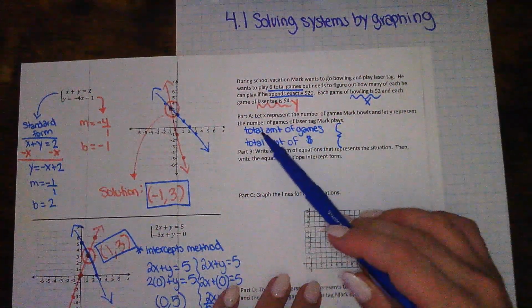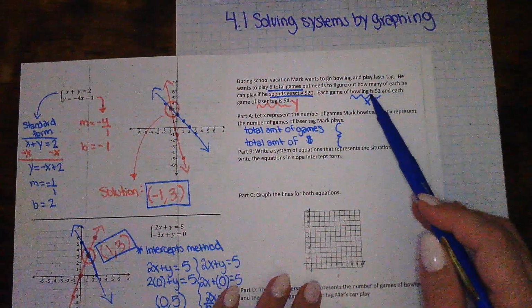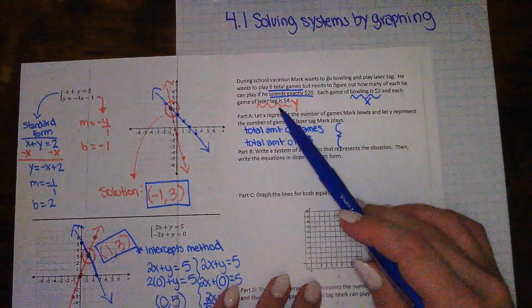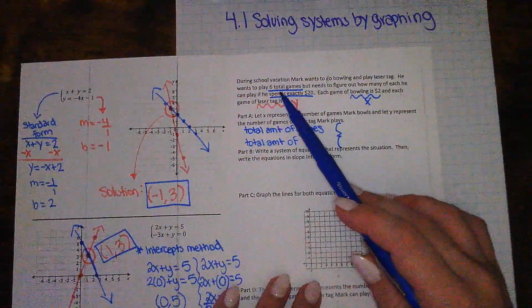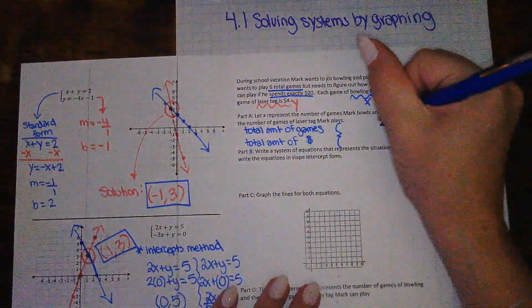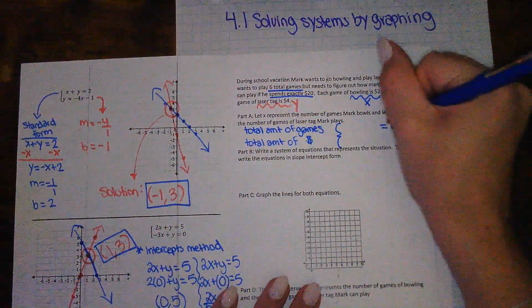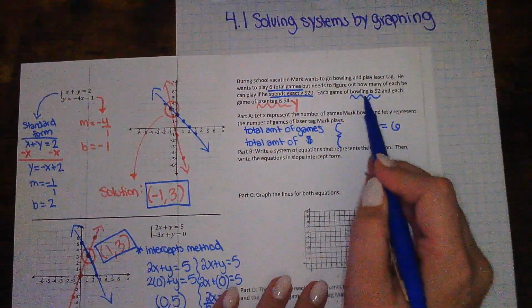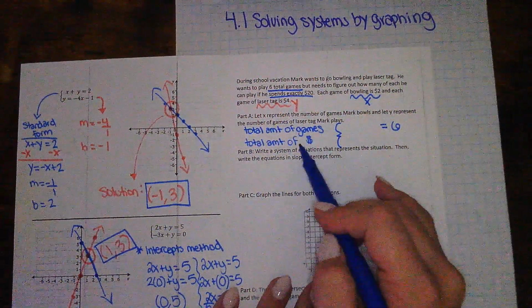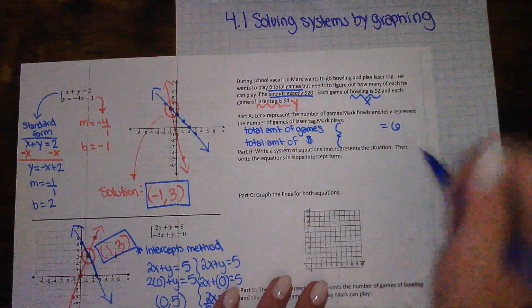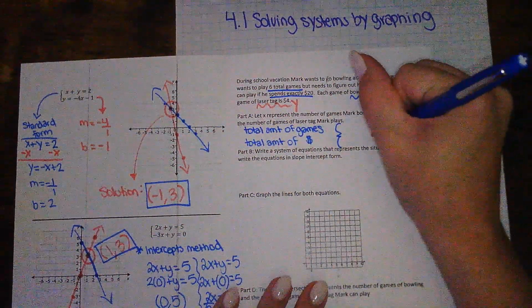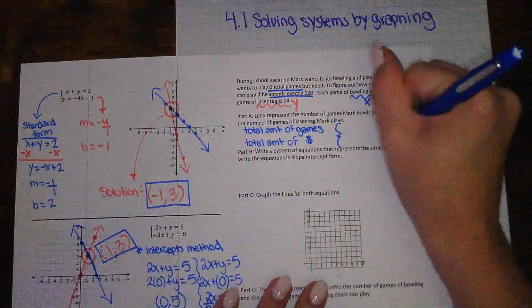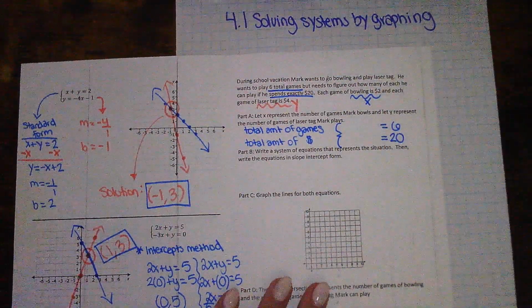So he bowls a certain amount of games, and he plays a certain amount of laser tag games, and he plays 6 games total. So my total amount of games is going to equal 6. He also spends a total amount of money of $20. So my total amount of money is going to be 20 in my other equation.